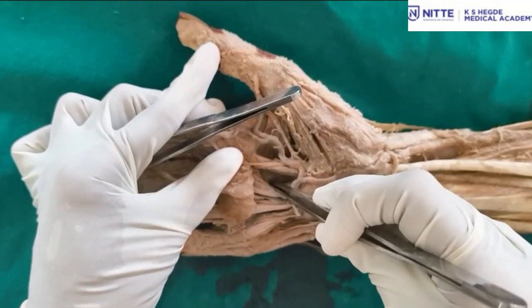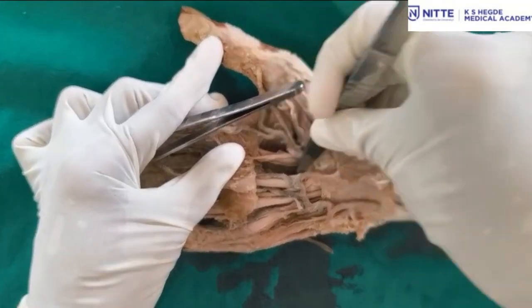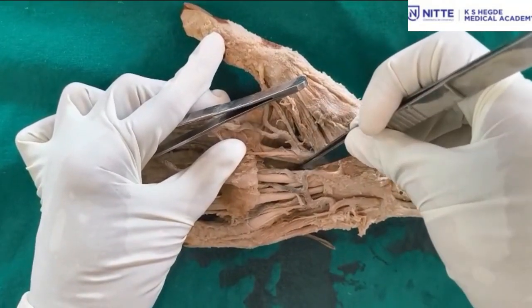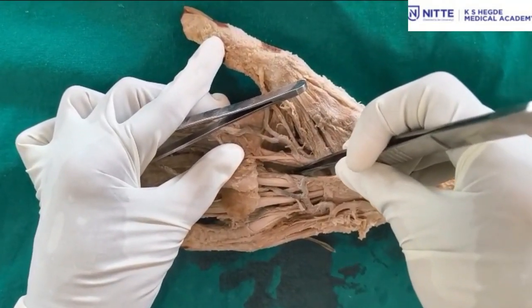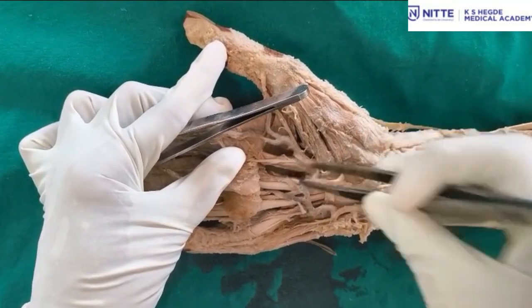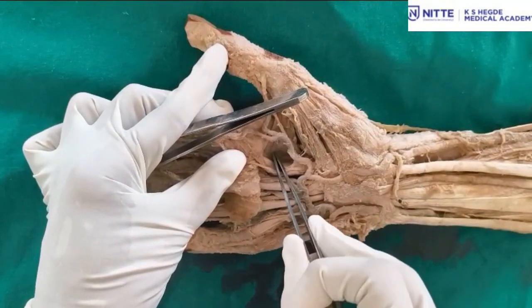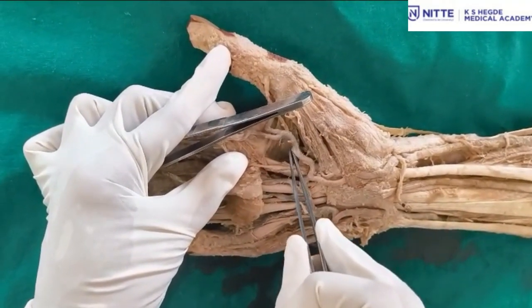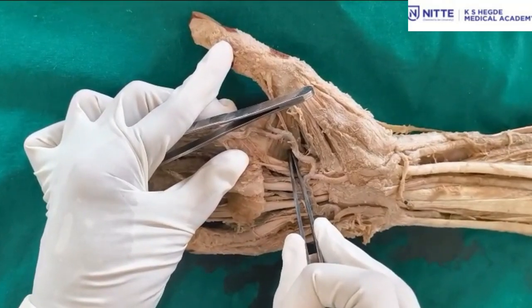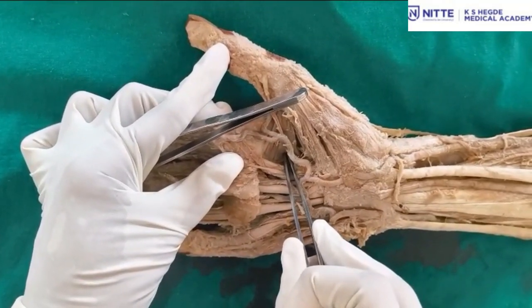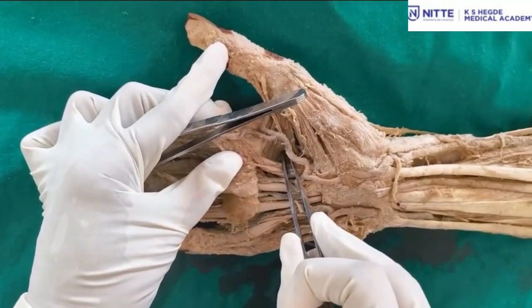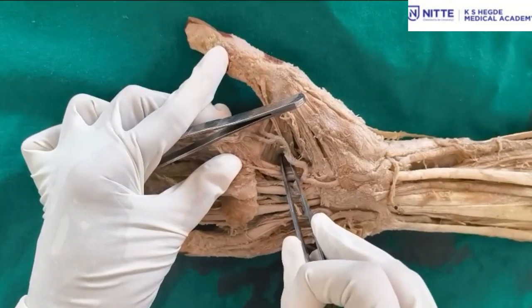Here, this region is the location of the third metacarpal bone, which shows a longitudinal ridge along the palmar surface. From that longitudinal ridge, you can see the origin of the transverse head or transverse fibers of adductor pollicis.